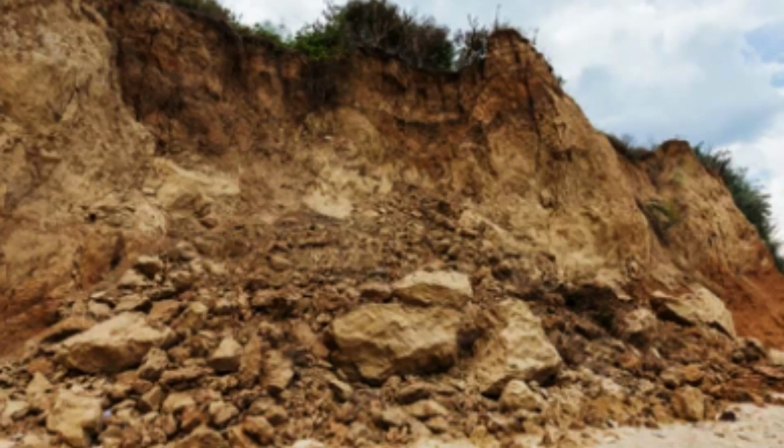Sorting. Slope debris can be sorted by size, with larger rocks and boulders typically found at the base of the slope, and smaller rocks and sediment closer to the top. This reflects the way that the debris has been transported and deposited by gravity and other processes.